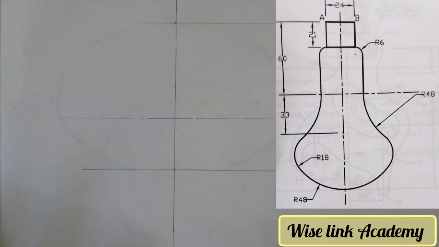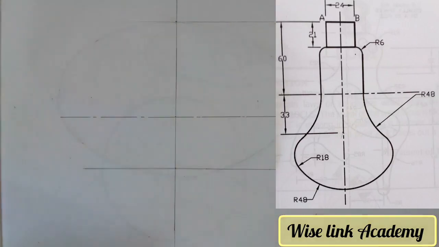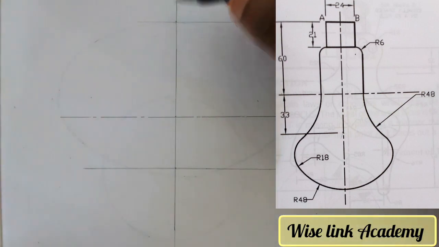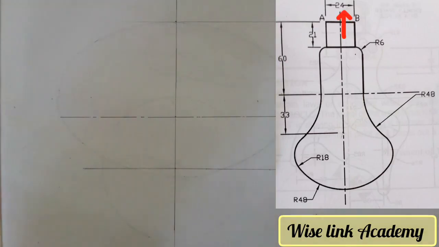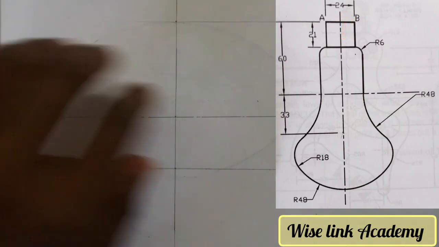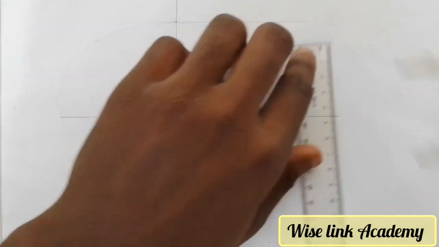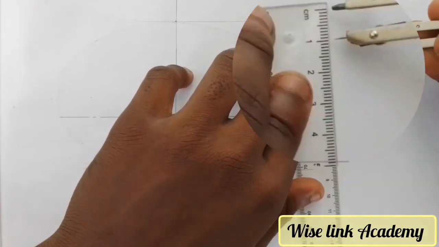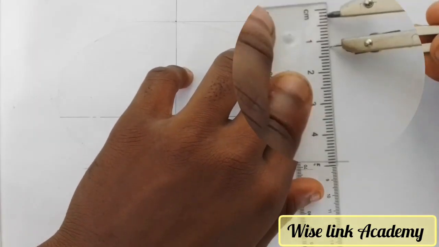Having done all this, my next task is that at this point here, there is a distance of 24. So I'll measure half of 24. Half of 24 is 12. Measure 12 from this point to this point.